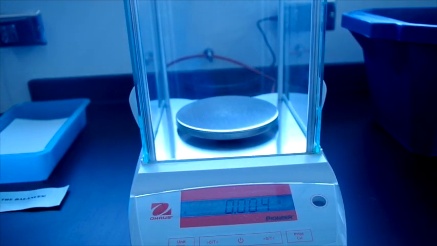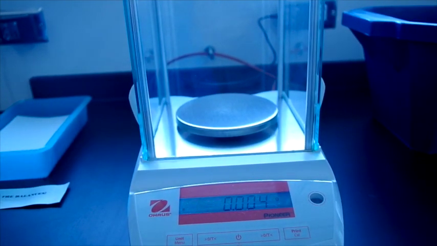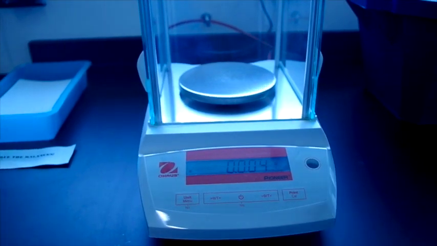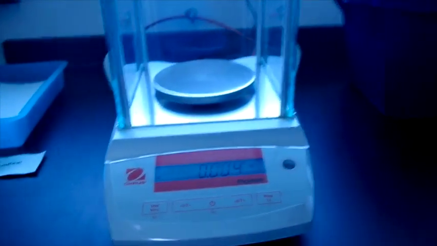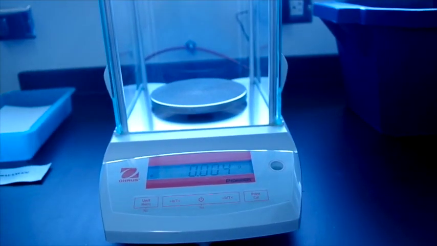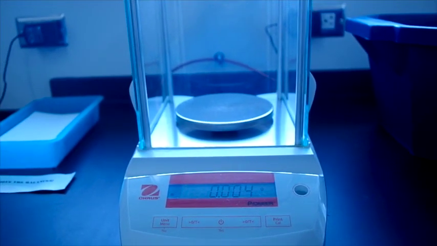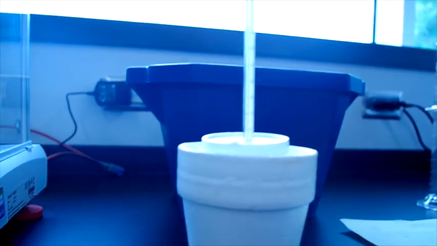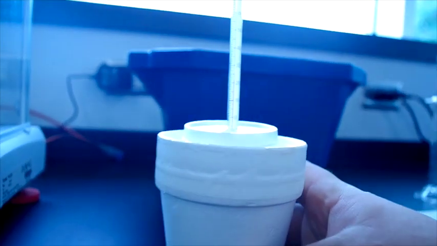Calorimeter. And let's actually move it.